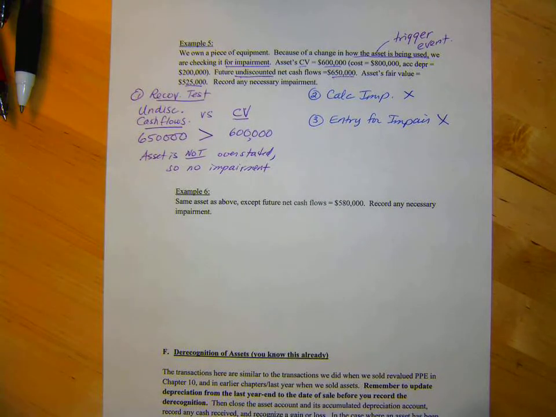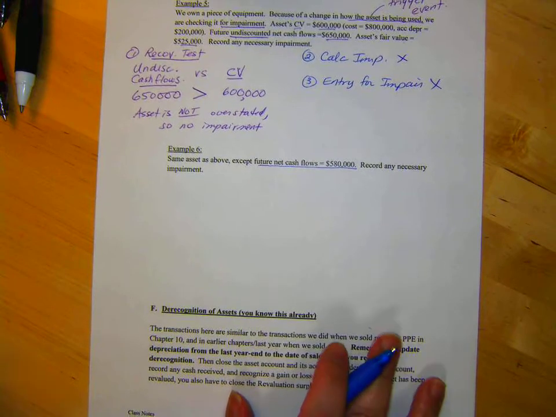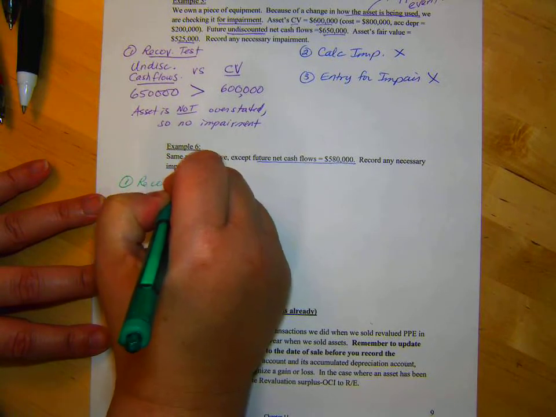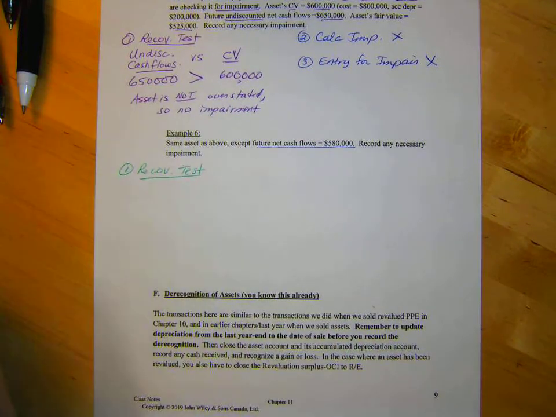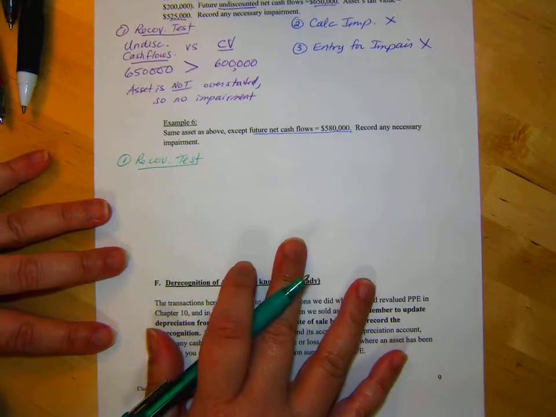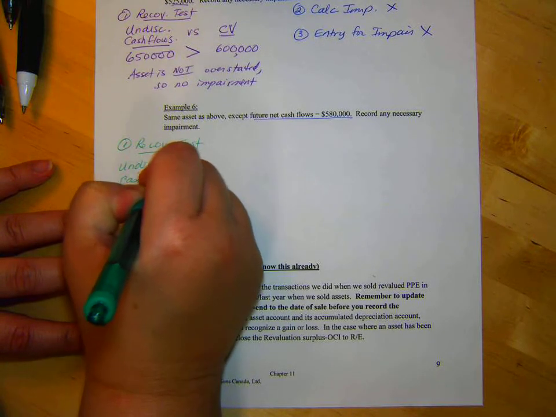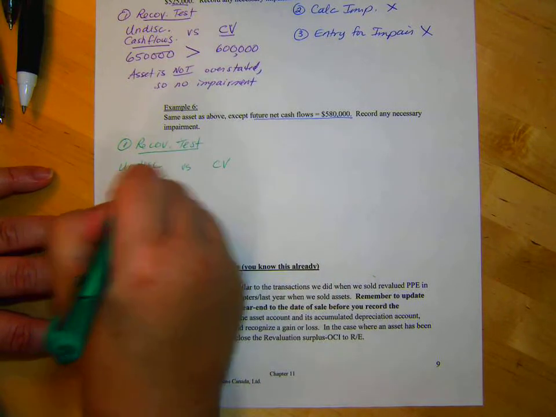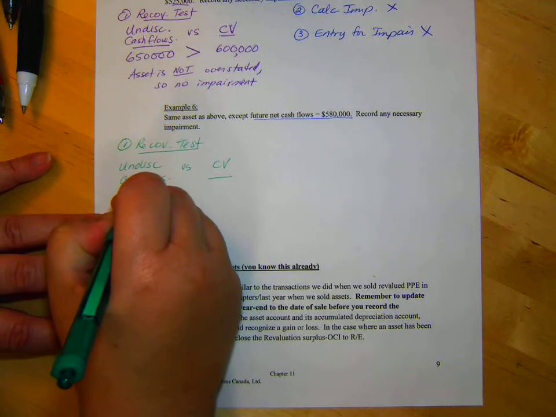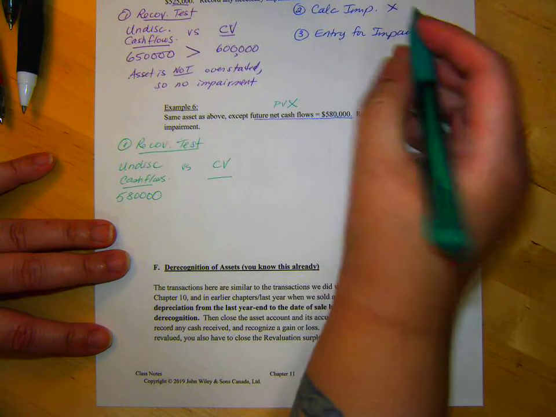Okay, now, example 6 is the same asset as above, except the net cash flows are $580,000. So we're going to do the exact same thing, check for impairment. So first, remember this is ASPE, the recoverability test. And actually, maybe put it on pause, you guys. Try this, see if you can calculate it. You don't know how to calculate impairment yet. I mean, you can read it from the last page, but just do the recoverability test and then come back. Okay, we're going to compare undiscounted cash flows versus the carrying value. So our undiscounted cash flows are $580,000. Now, if it said present value, that's not undiscounted. Okay?